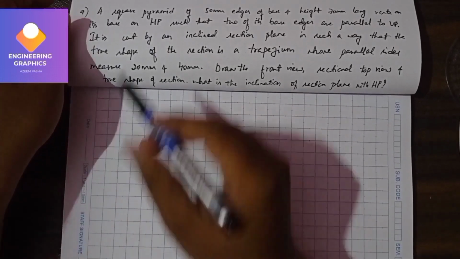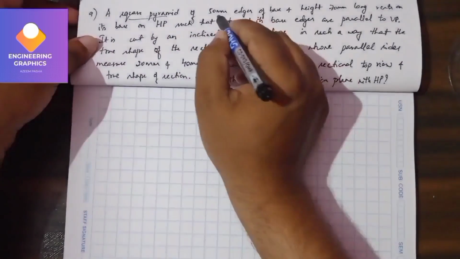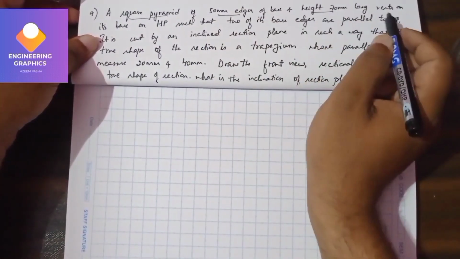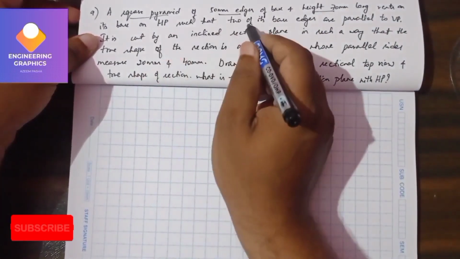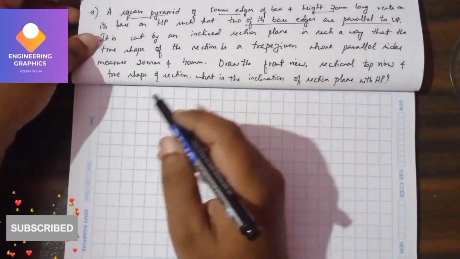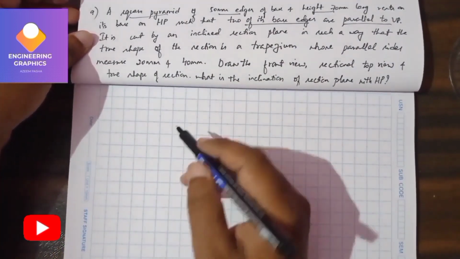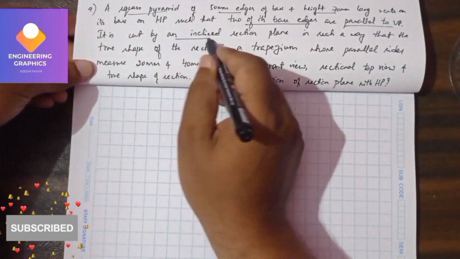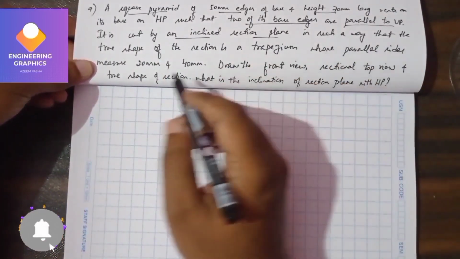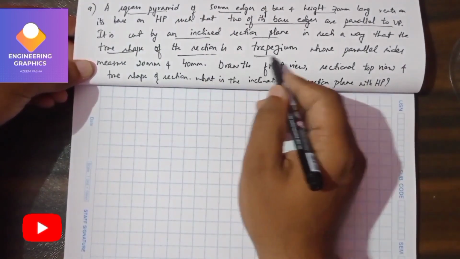So this problem, it is a square pyramid. Base edge 50, height 70, resting on one of its base on HP such that two of the base edges are parallel to VP. So the first position is easy. We have to make it resting with respect to the parallel edge. It is cut by an inclined section plane such that the true shape of the section is a trapezium.